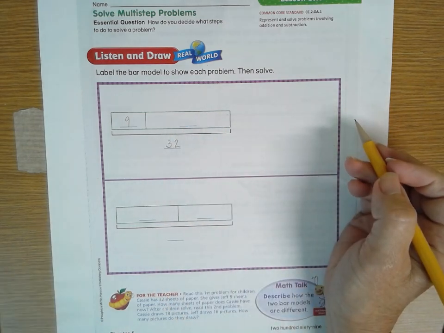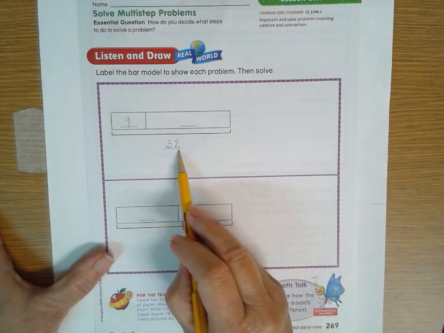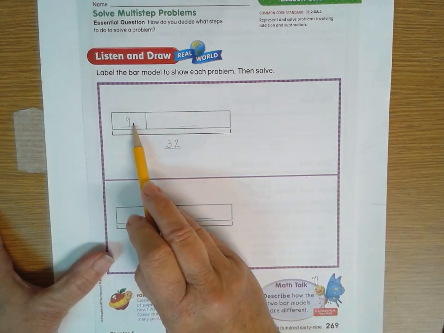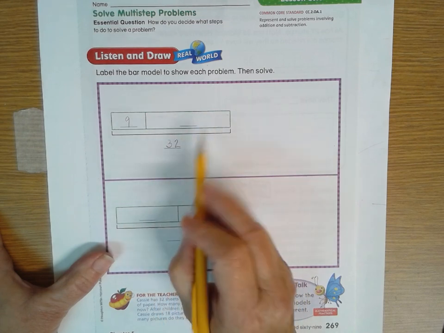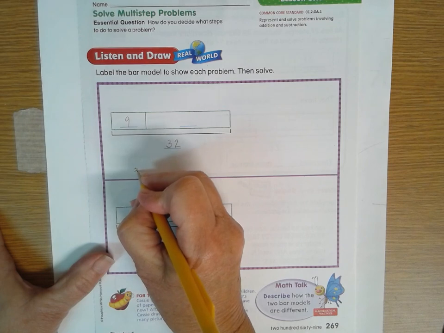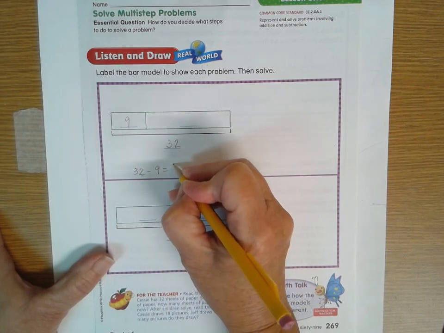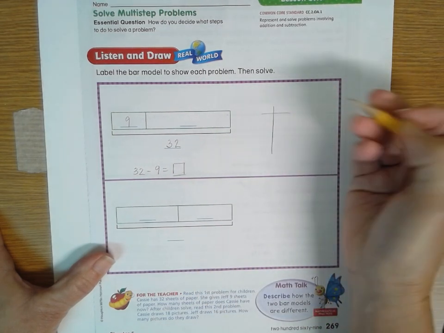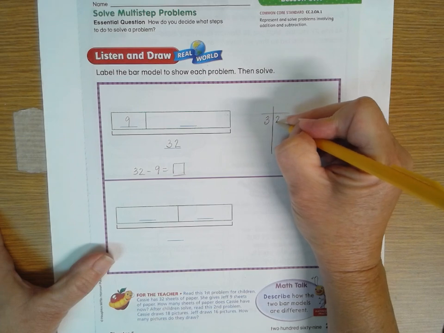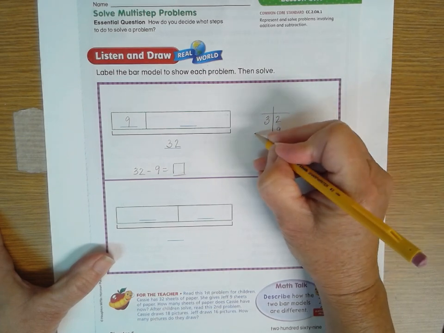So we can use our bar model to help us. We have the total, and we have one of the parts. So that means to find the other part, we need to subtract. So it would be 32 minus 9 equals something. So we'll put our T out here. 32. Make sure the 9 goes in the ones place. Draw your line and your minus sign.